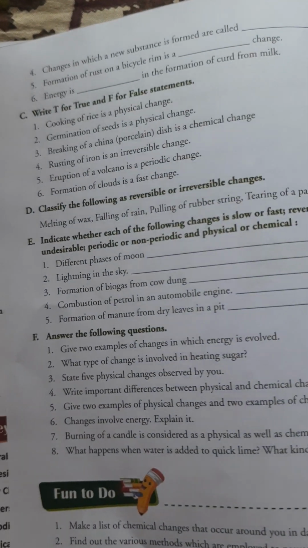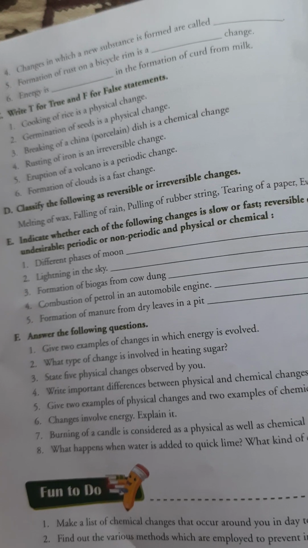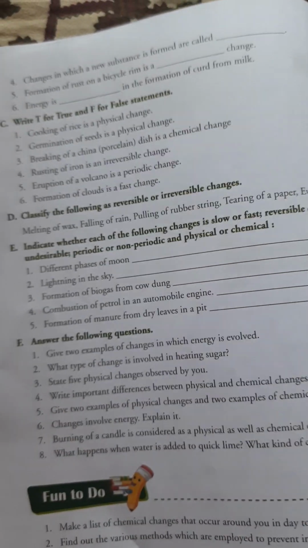Next class, I will discuss the question answers from this exercise. Okay, thank you.